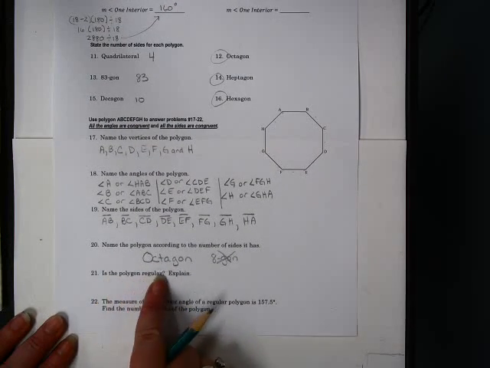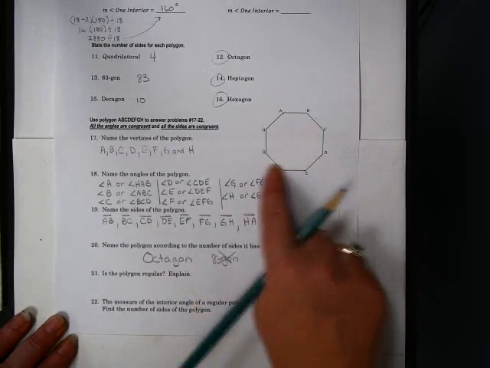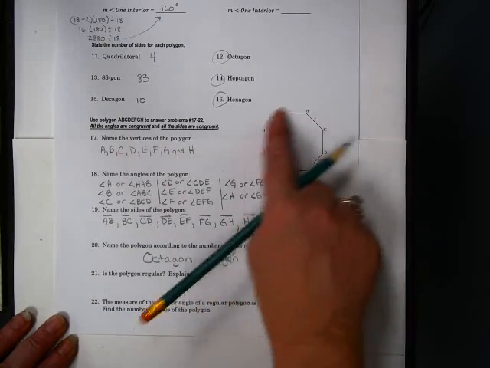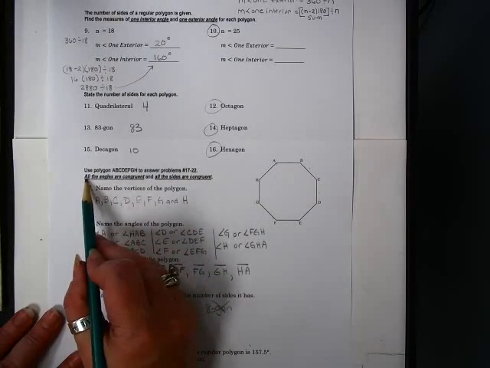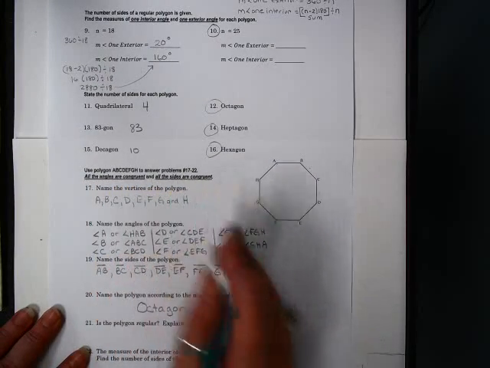Is the polygon regular? Well, there's no indications here. There's no markings. But if you go back and you look, it says right here, all angles are congruent and all sides are congruent.